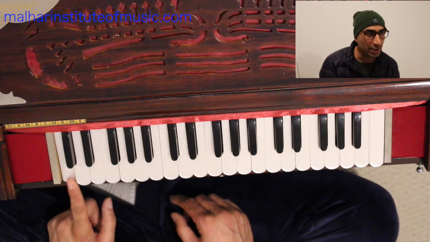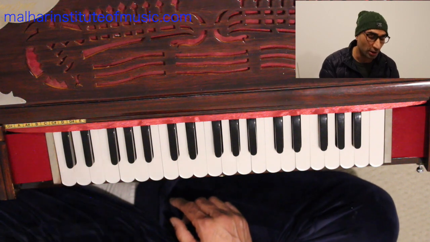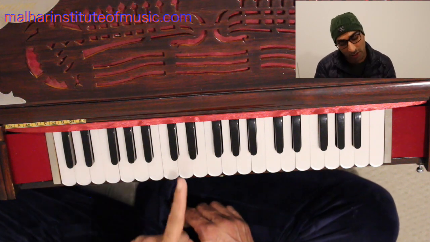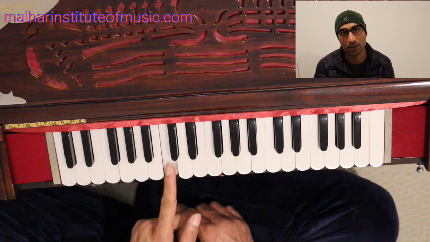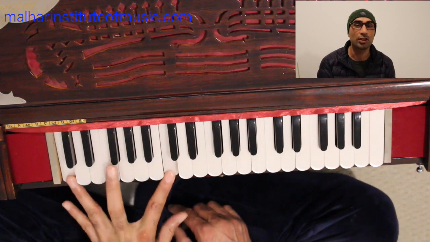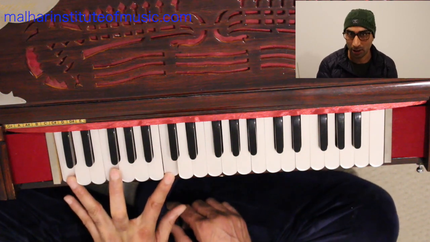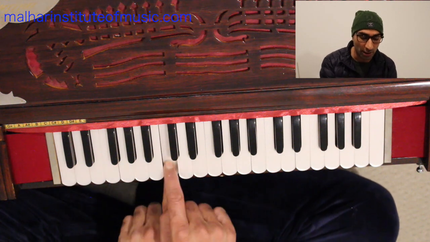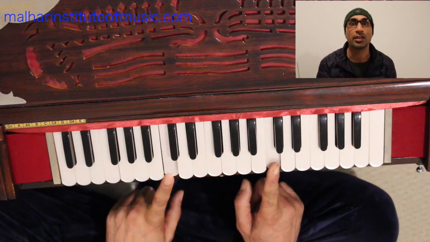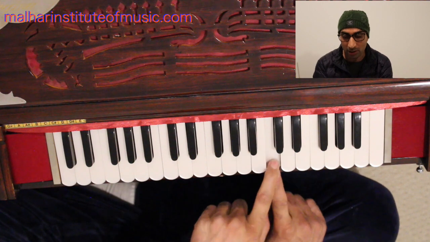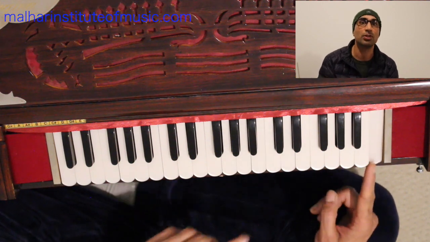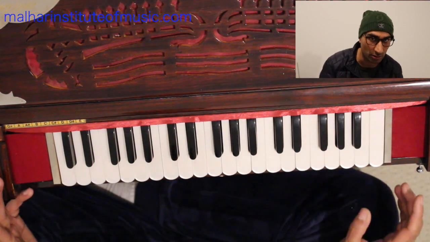From any key you start, say you start from C, to C, the 8th key is going to be C again, so it is going to become one octave. Then from that C to the next C, the next octave. Then from that C to the next C, the next octave.